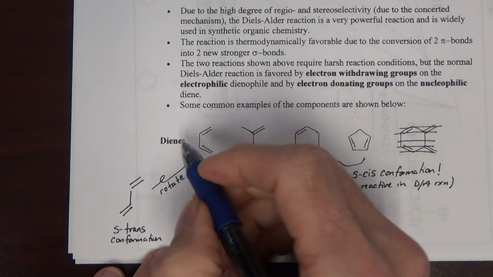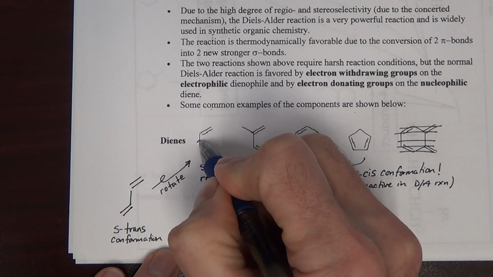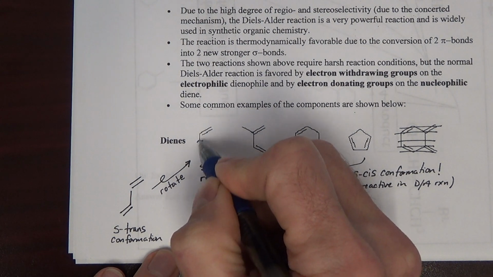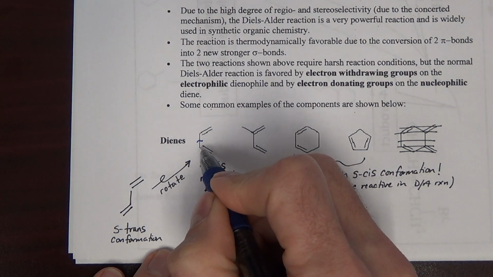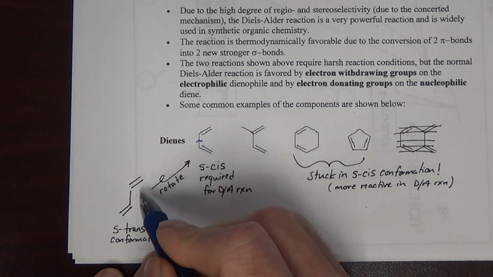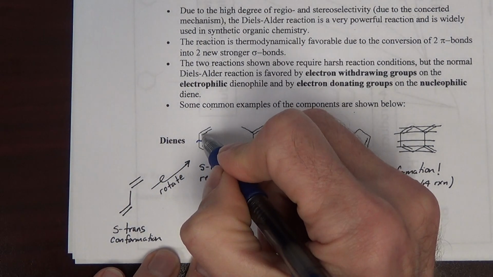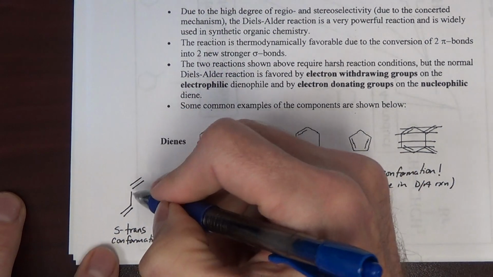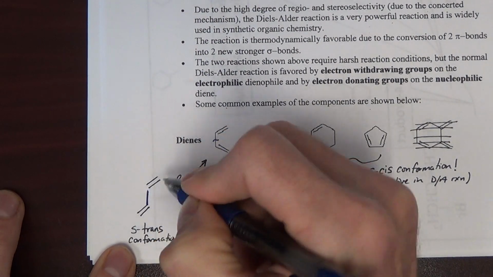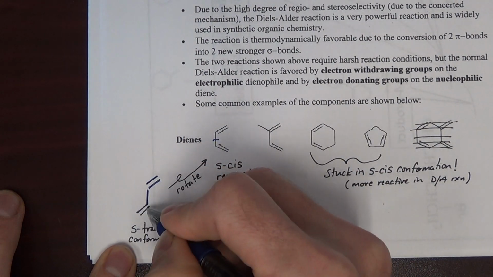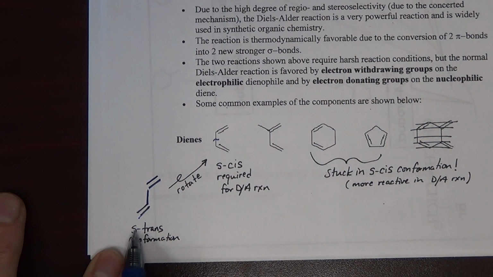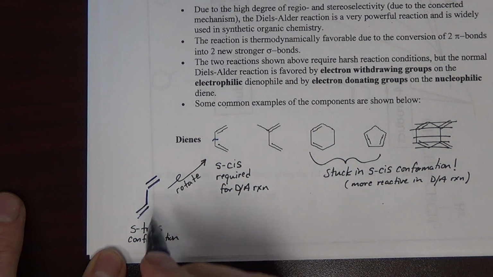Need to realize here that it can rotate. This bond's a single bond and can rotate, although someone could make an argument of why it may not. I'd be open to that argument. But ultimately it can. Because of that, there are two conformations that can exist. The double bonds can both be on the same side of that single bond. Or if you look at the single bond here, one double bond could be on one side and the other double bond could be on the other side. This is called s-trans. About the single bond, the alkenes are trans. This is a conformation. It's not stuck, it can rotate.